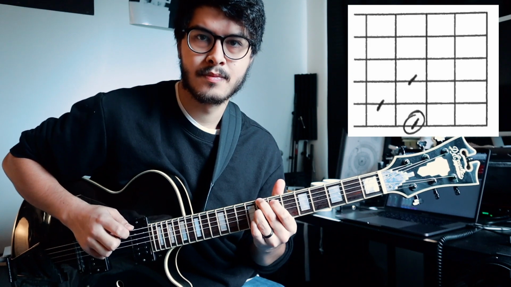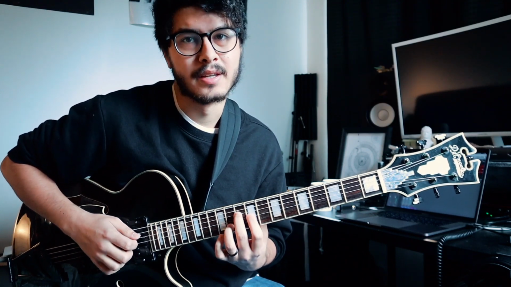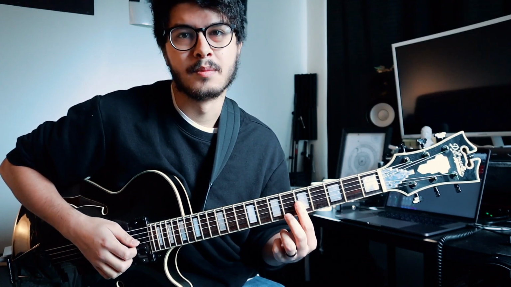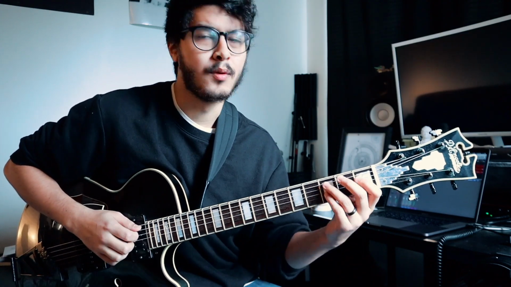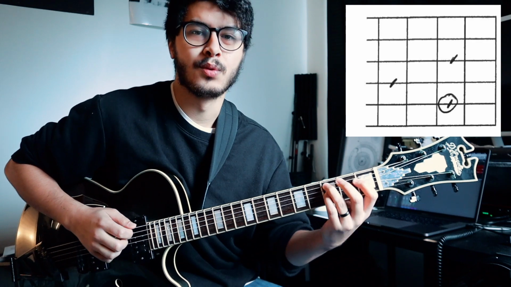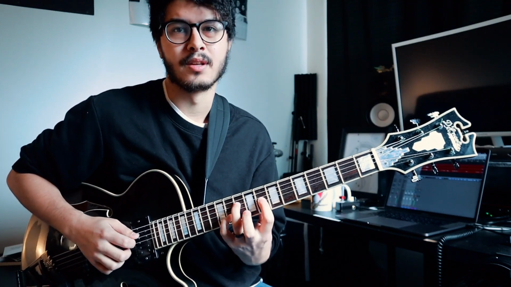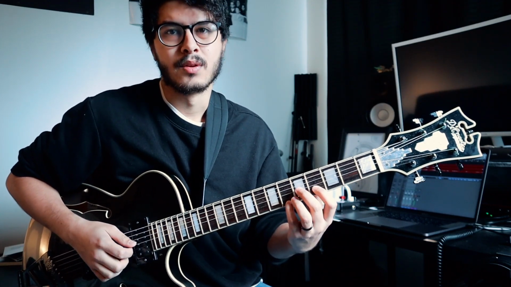For dominant 7th, this is our voicing. If we wanted to play with the root on the E string, we'd play like this. If we wanted to play with the root on the D string, we'd play like this. If we wanted to play with the root on the G string, it'd be like this. As for minor 7th, if we wanted to play with the root on the A string, that's the first one I played. If we wanted to play with the root on the E string, it looked like this. With the root on the D string, it'd look like this. And with the root on the G string, it would look like this.